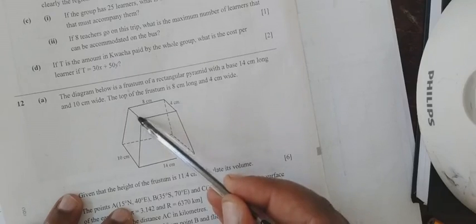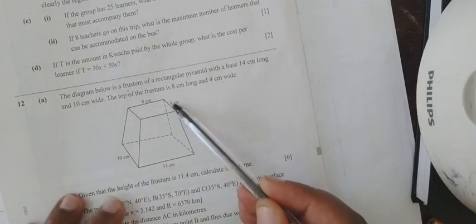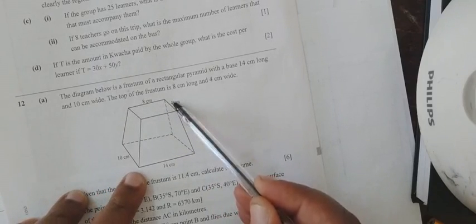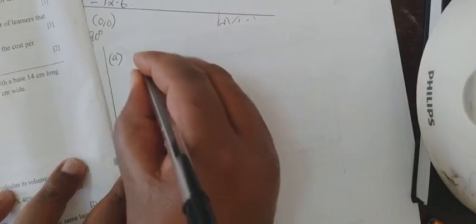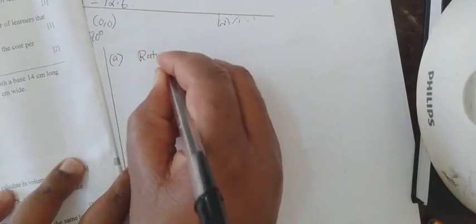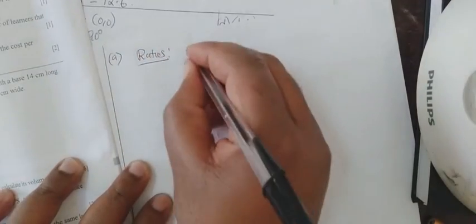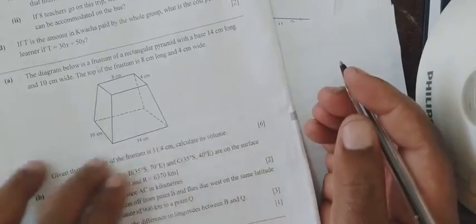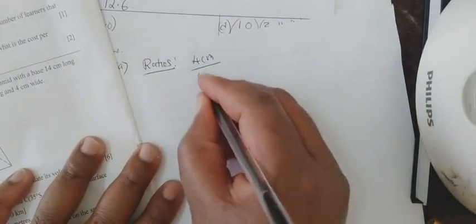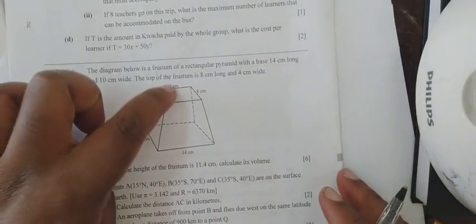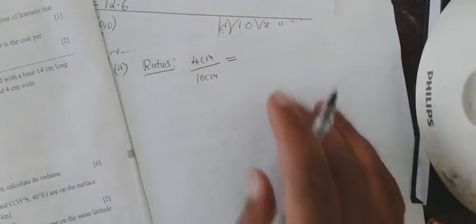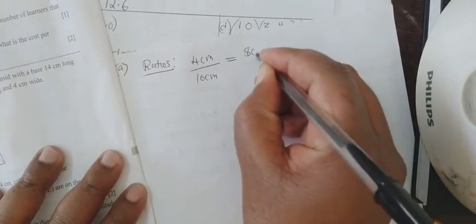If this is 8, this is 8. Let's take the ratios first. 4 centimeters corresponds to 10 centimeters. This should be equal to the ratio for 8 to 14, 8 centimeters to 14 centimeters.